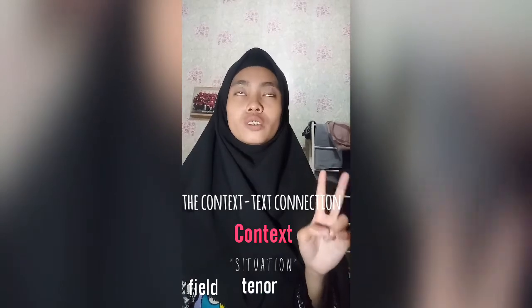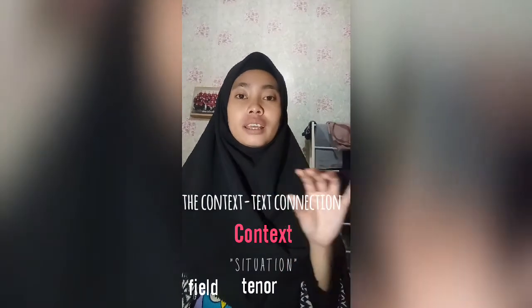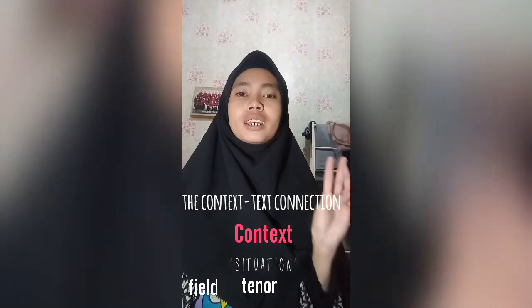The second is tenor. Tenor focuses on analyzing who the participants in that sentence are.